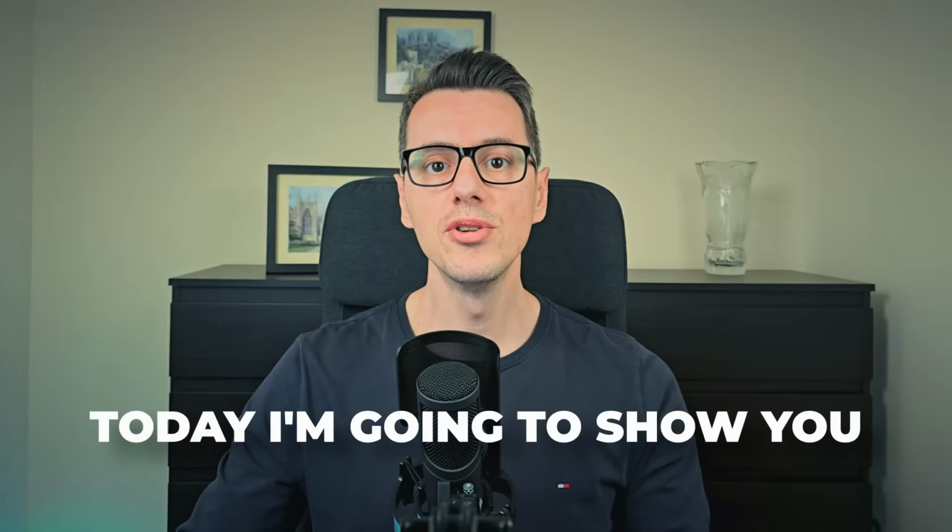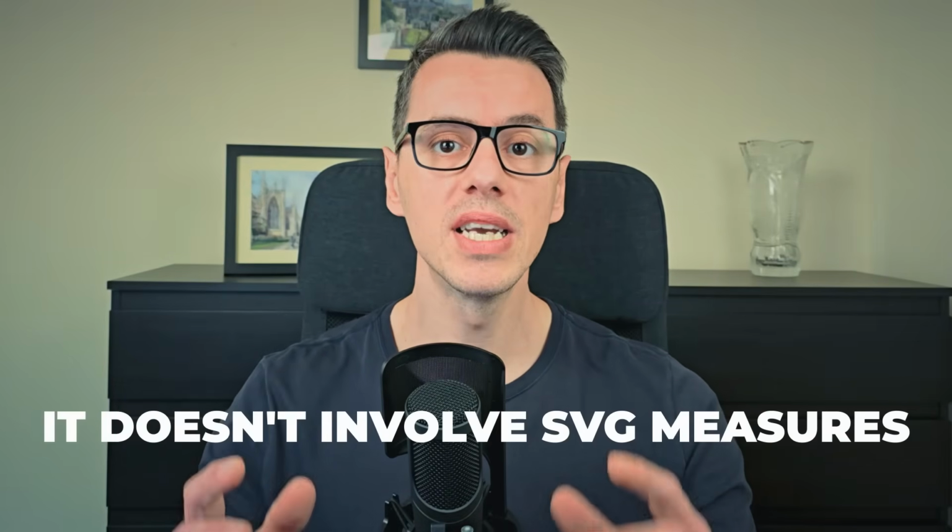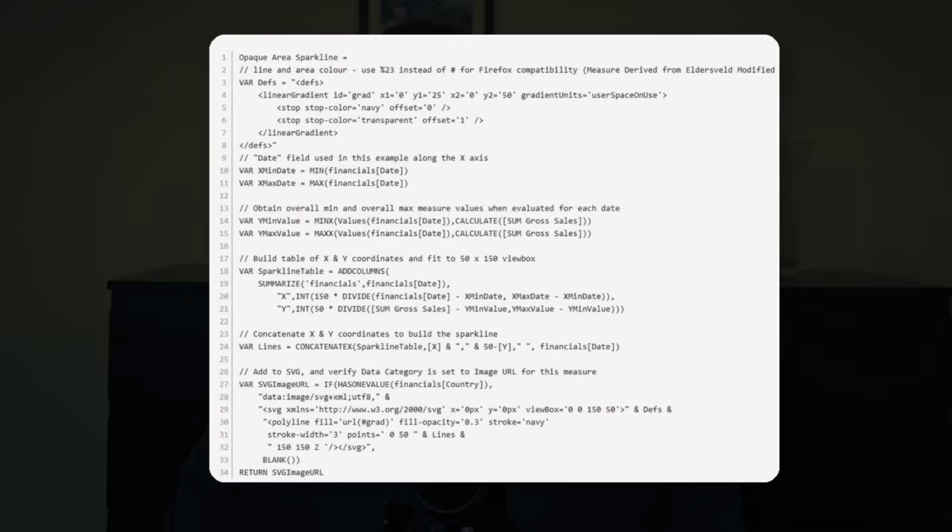Today I'm going to show you how we can transform this into this. And no, it doesn't involve any complicated SVG measure like this one over here. So to make everything easier, I'll break everything into smaller steps that you can easily replicate.